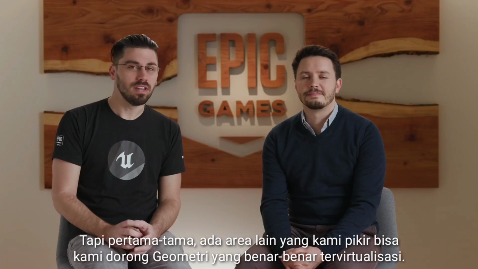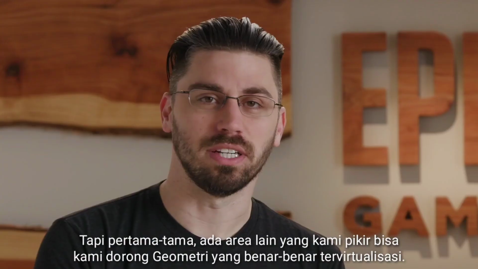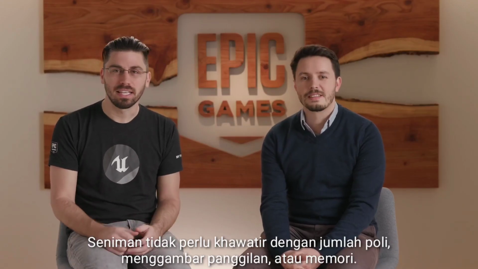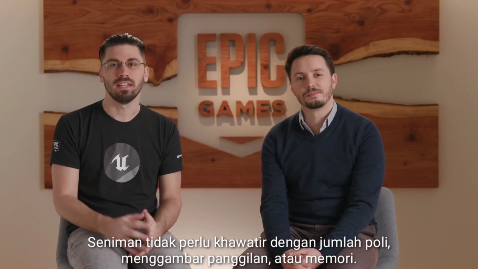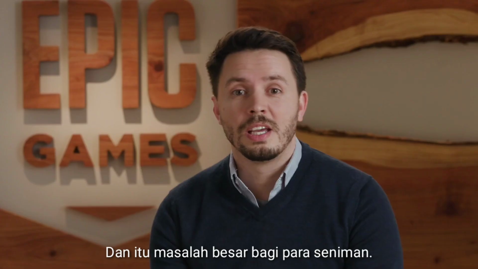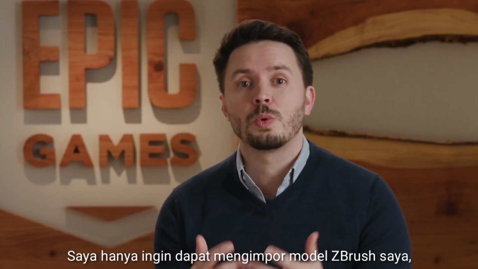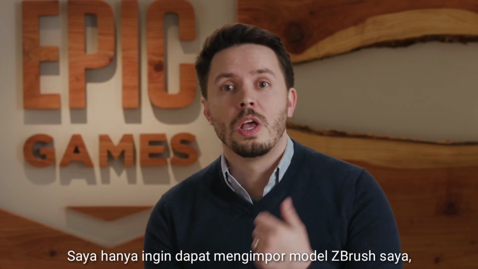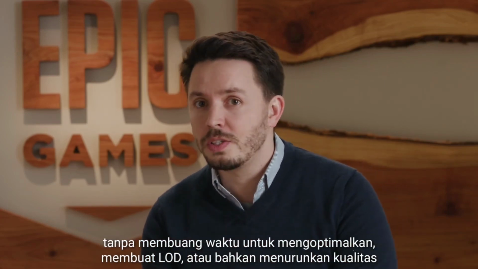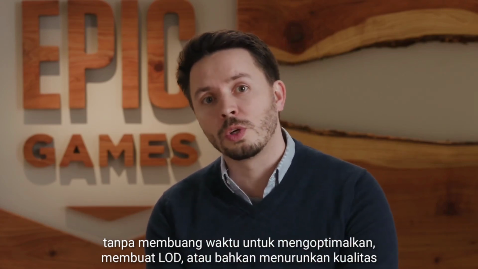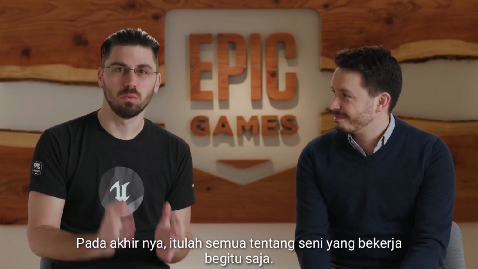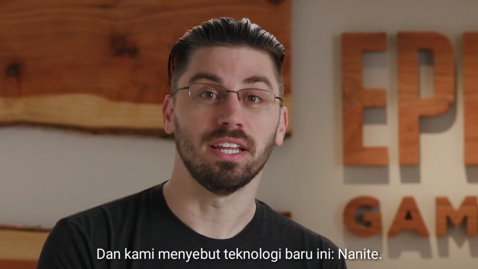But first, there was another area that we thought we could push forward. Truly virtualized geometry. The artist wouldn't have to be concerned over poly counts, draw calls, or memory. We could directly use film quality assets and bring them straight into the engine. And that's a big deal for artists. I just want to be able to import my ZBrush model, my photogrammetry scan, my CAD data, without wasting any time optimizing, creating LODs, or even lowering the quality to make it hit frame rate. In the end, that's what it's all about. Art that just works. And we call this new technology Nanite.